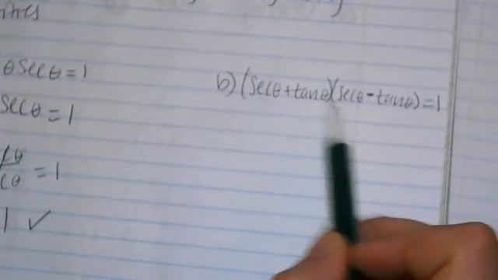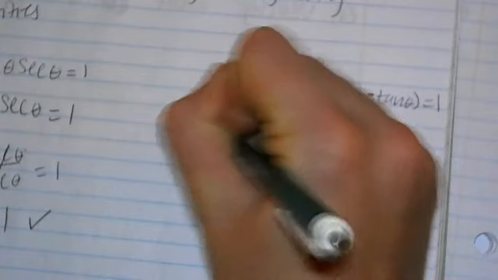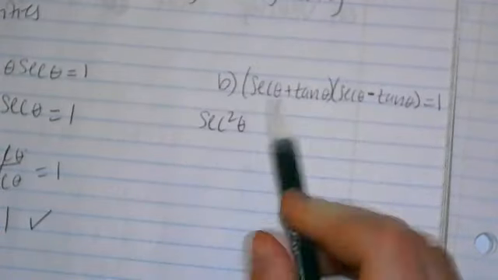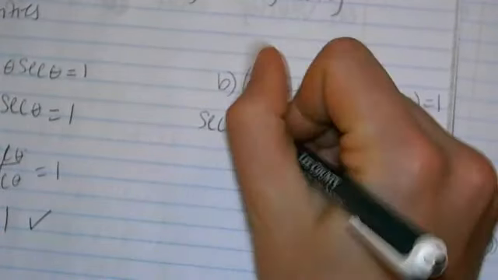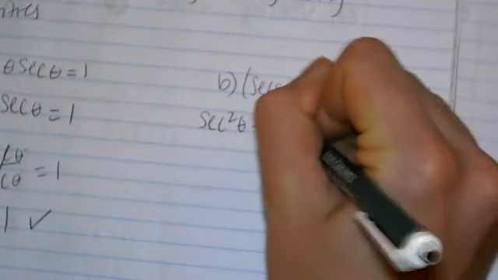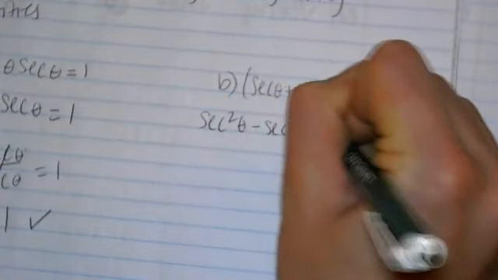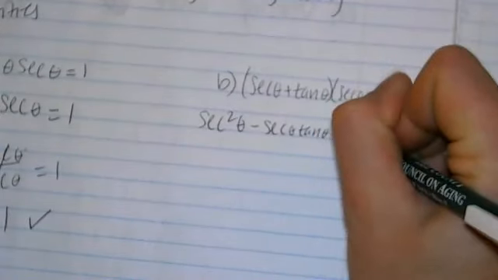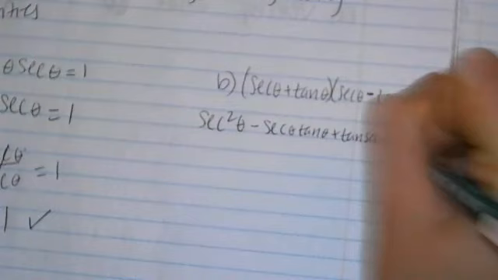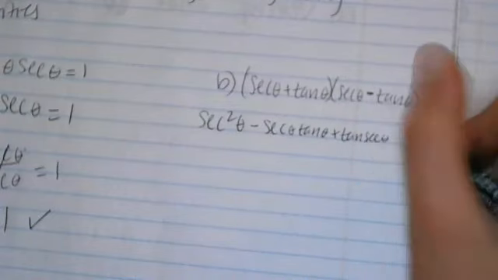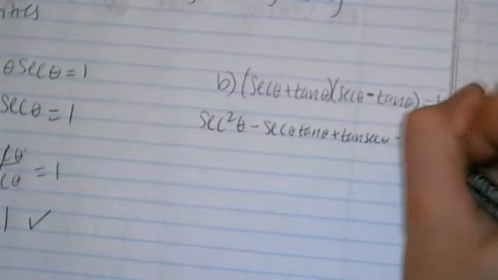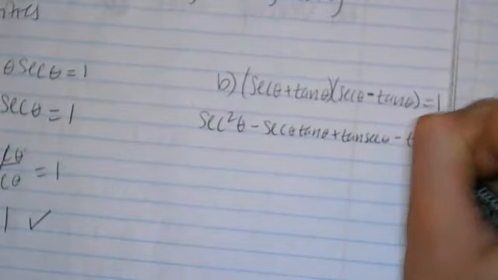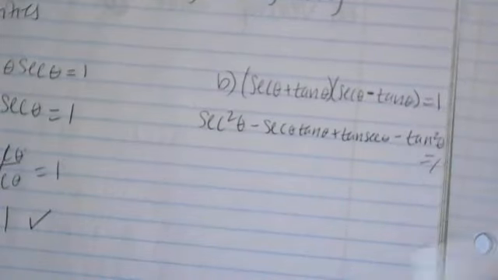So secant times secant is secant squared theta, secant times negative tangent is negative secant theta tangent theta, tangent times secant is positive tangent theta secant theta, and tangent times negative tangent is a negative tangent squared theta, and still all equal to 1.